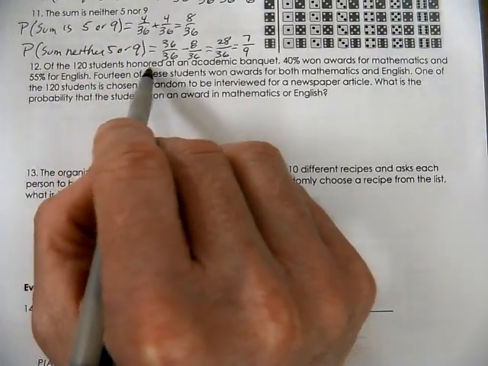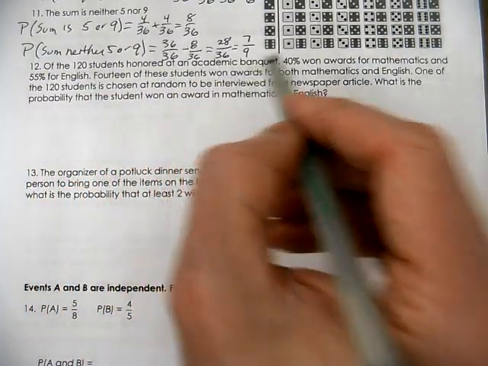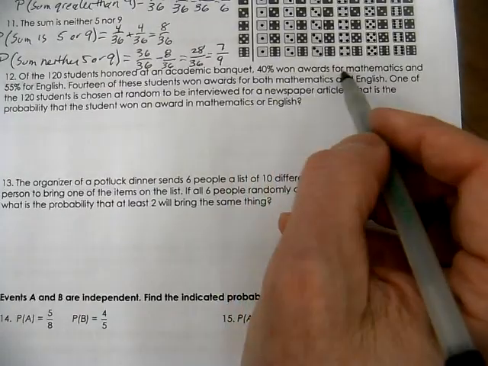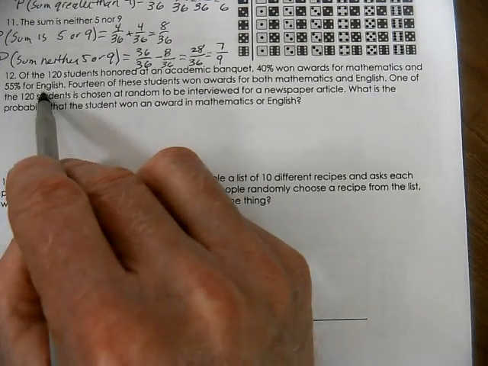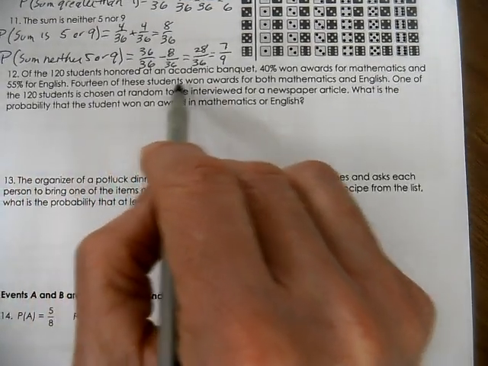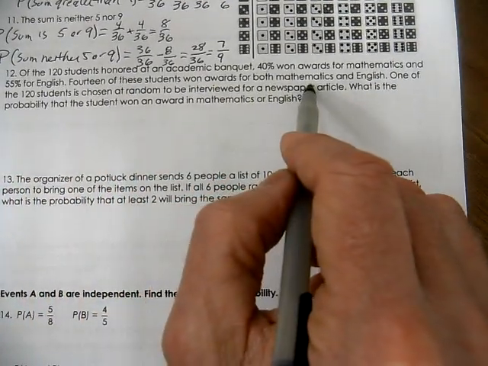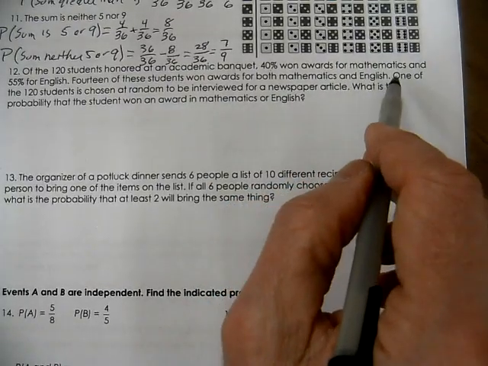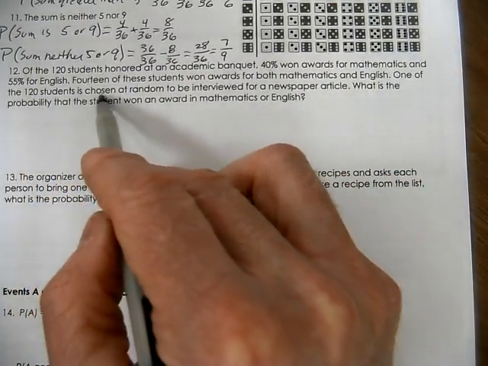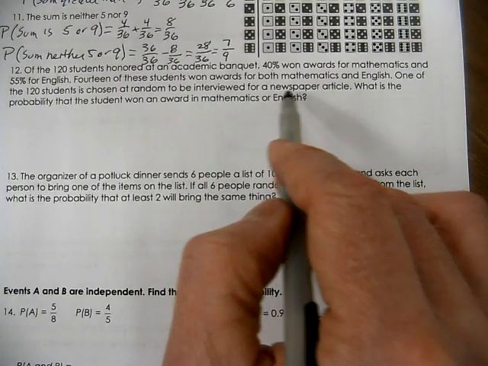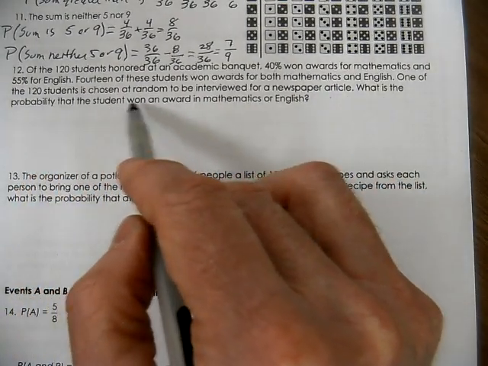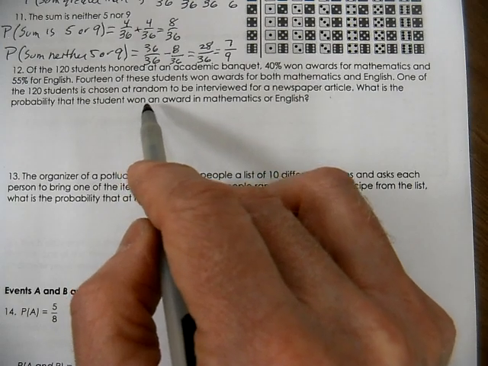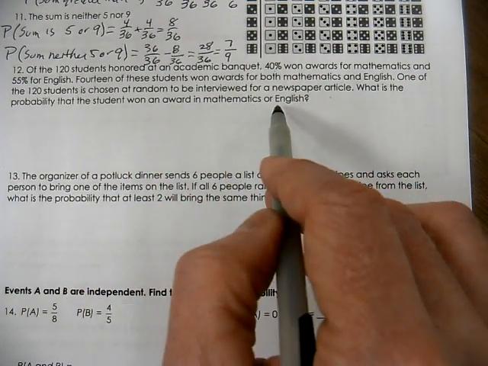Of 120 students honored at a banquet, 40 won an award for mathematics, 55 for English. 14 students won for both math and English. One of the students is chosen at random to be in a newspaper article. What is the probability that the student won an award in math or English?